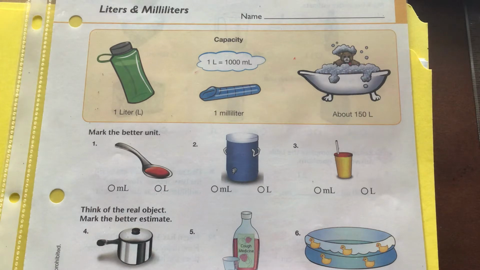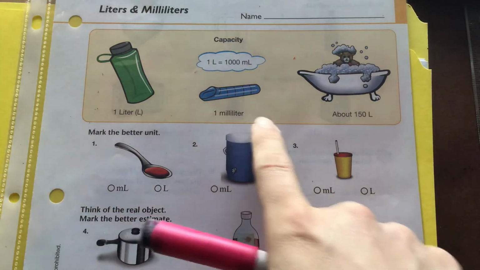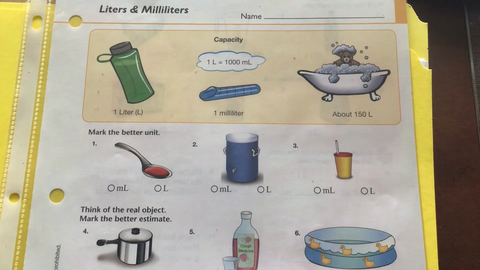So a water bottle would be like 1 liter. And if we're measuring medicine, it's just a small amount. We're talking milliliters there. Whereas it would take 150 liters to fill a bathtub. So that is a lot more.